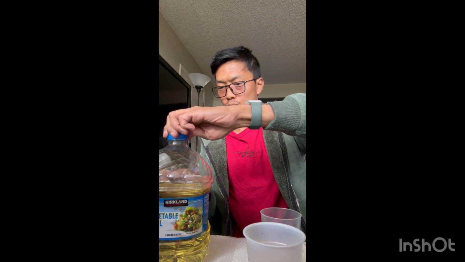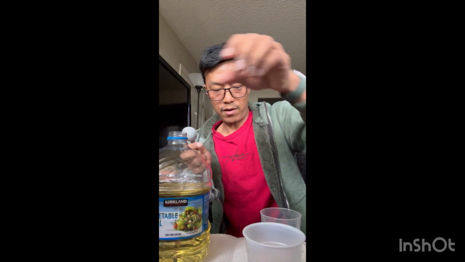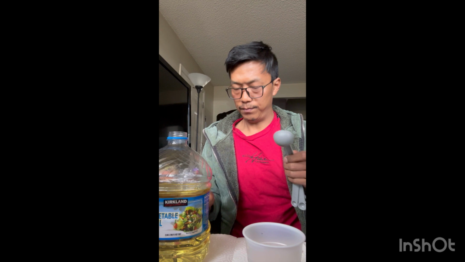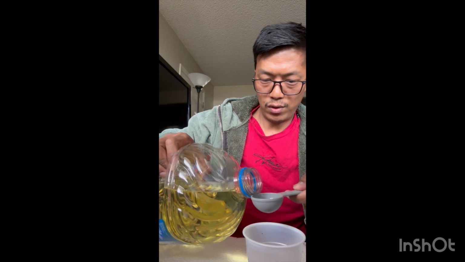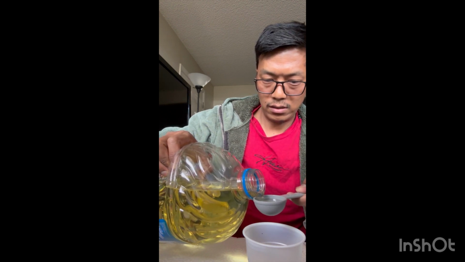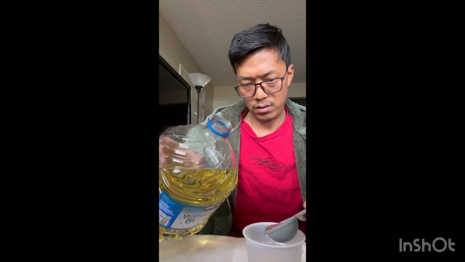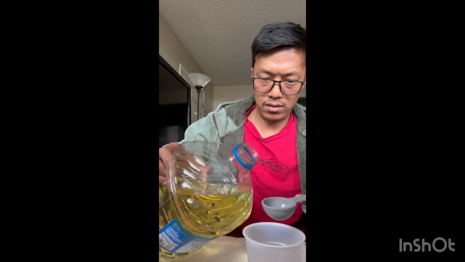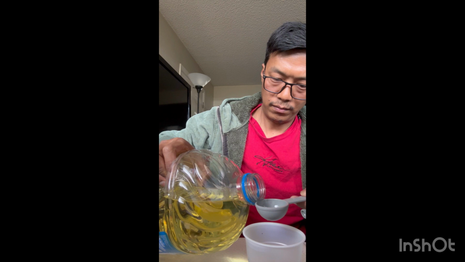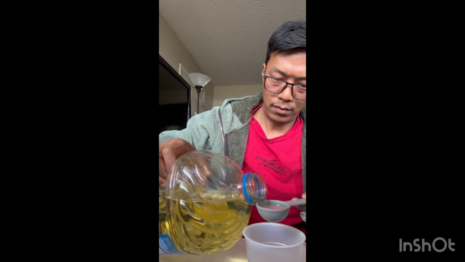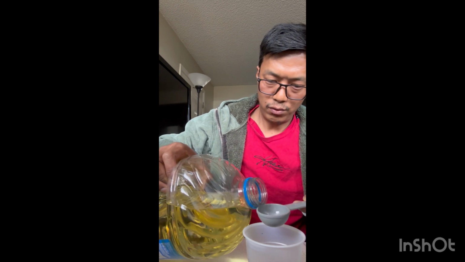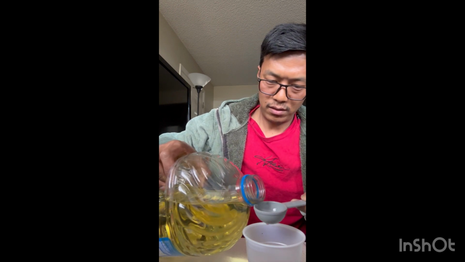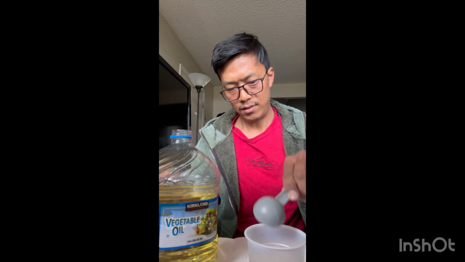I'm going to put two teaspoons of vegetable oil, and I will try to avoid it being thick. One, two. I'll put a little bit more to make it thin. Yeah, three.